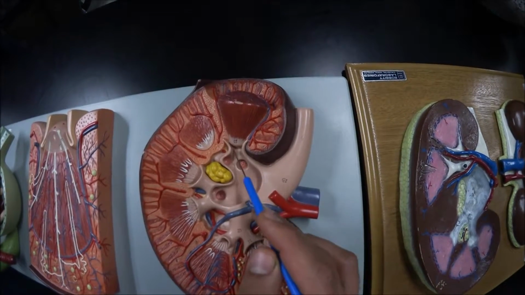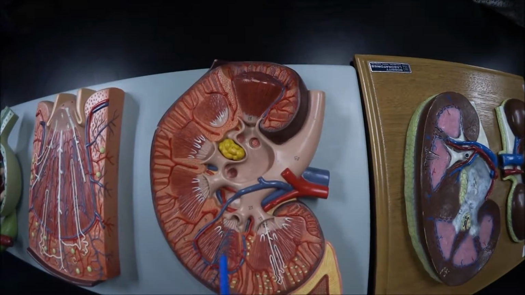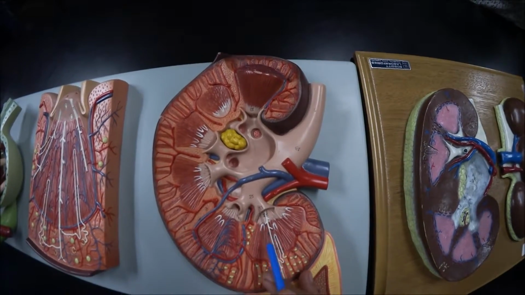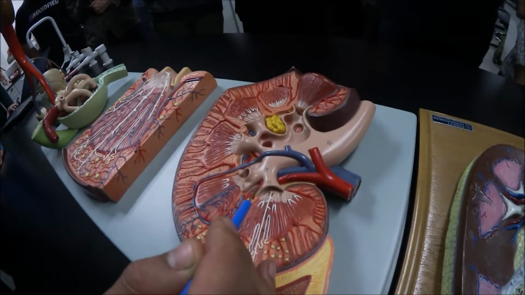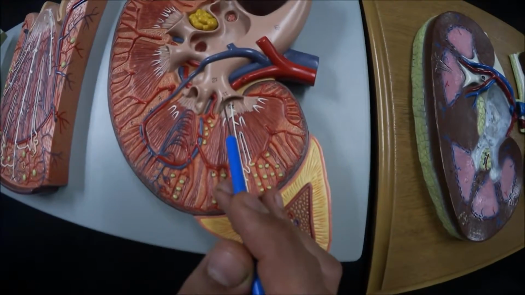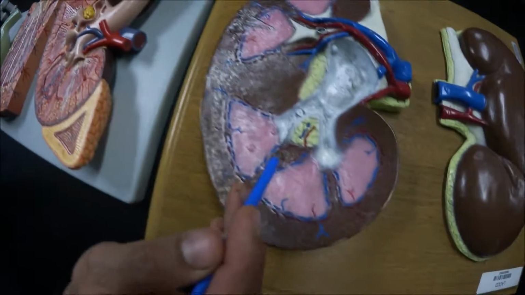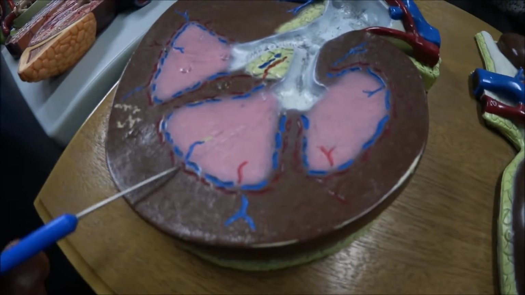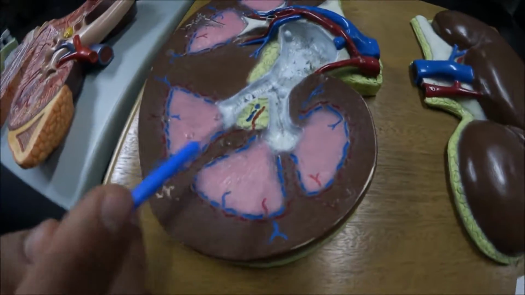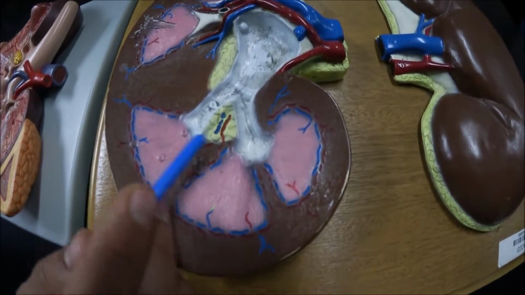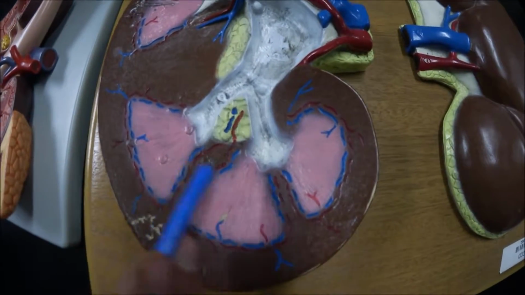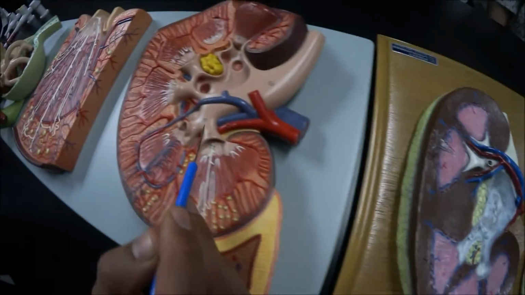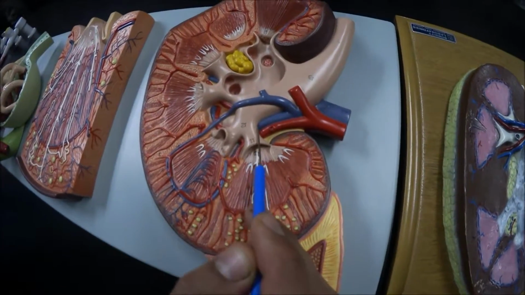The next structure happens to be the minor calyx. These are these spaces in here. Minor calyx has a small diameter. This number 11 is minor calyx. This one right here, minor calyx. This one right here, another minor calyx. So urine forms, goes into this opening, minor calyx, then goes into the bigger diameter. In other words, 2 of the minor calyx join in the major calyx. See this one? Minor calyx, now major calyx.